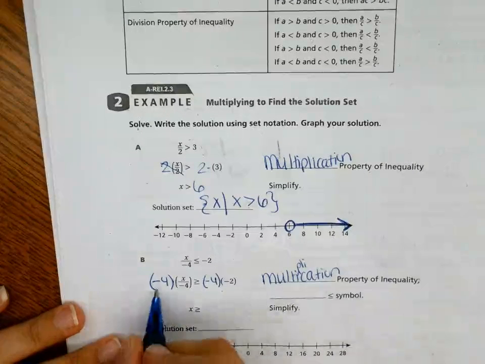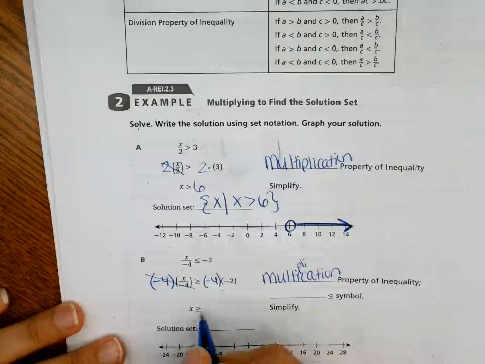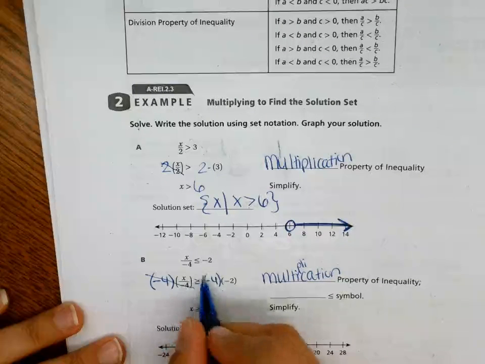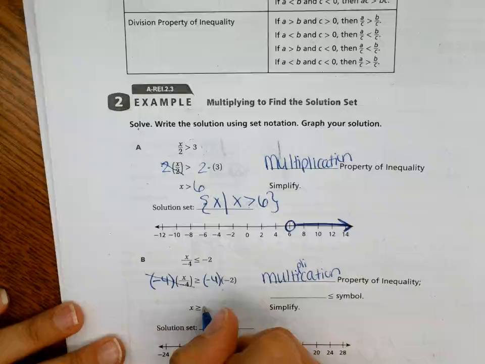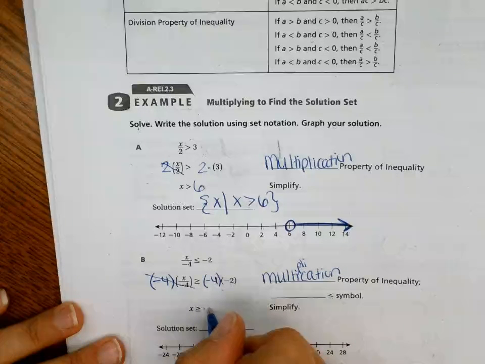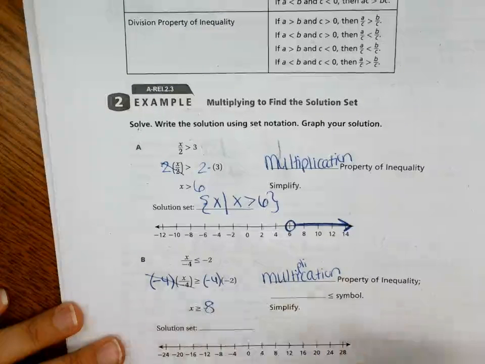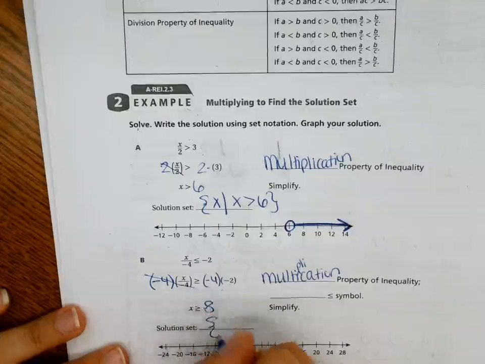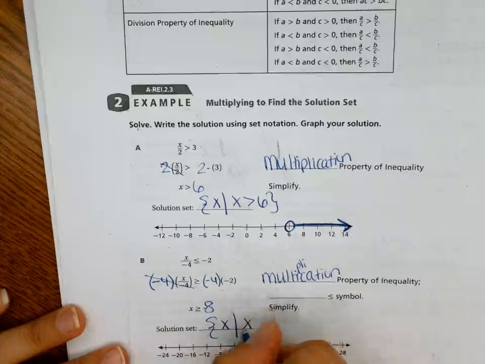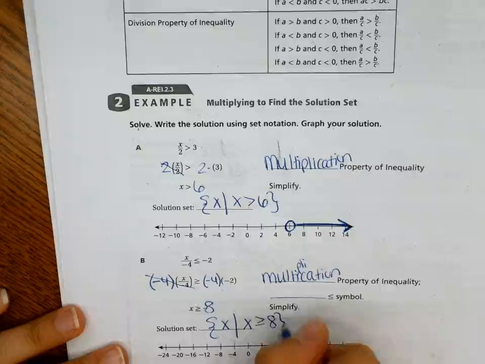When we do this, we are going to get x. They already flipped the sign for us. So it's greater than or equal to, a negative times a negative is a positive. 4 times 2 is 8, positive 8. So our solution set is x such that x is greater than or equal to 8.